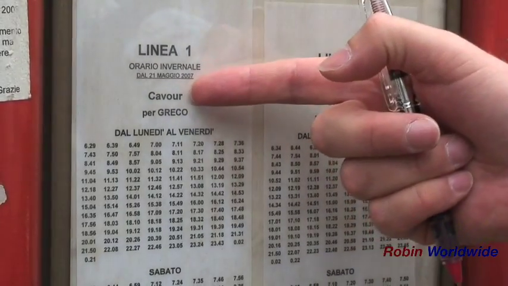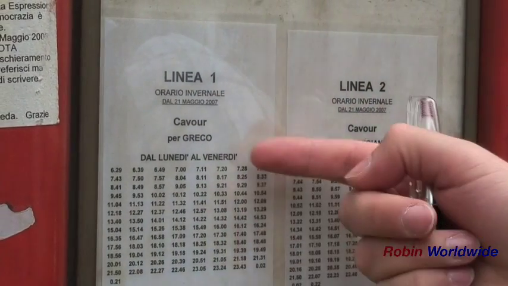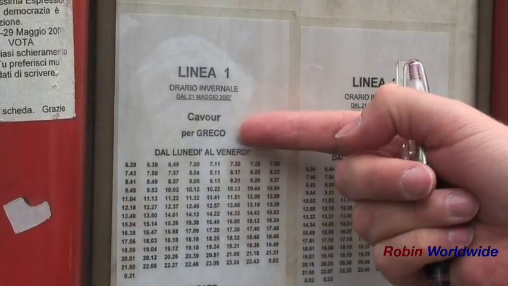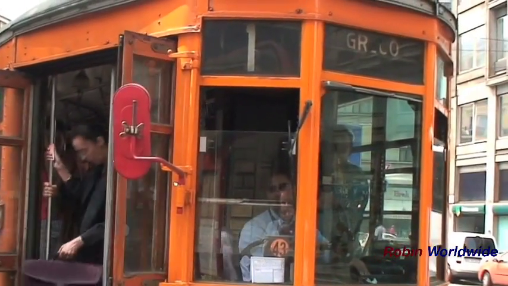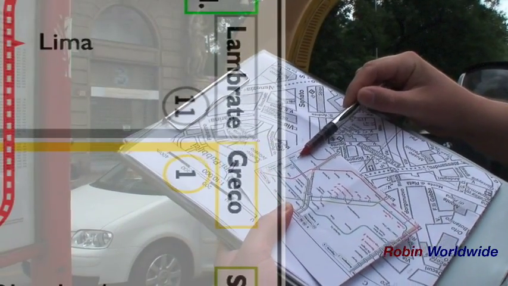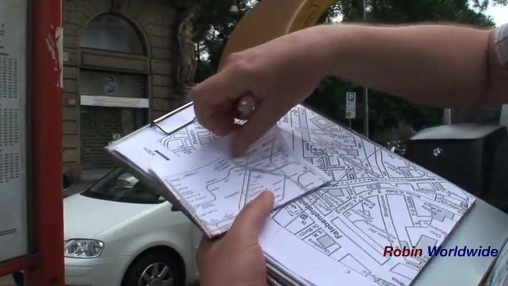This is the name of this particular stop here, and this side the trams go in the direction of Greco. And this is the name that you'll see on the front of the tram. We have the name here, Greco, line 1, and we are in fact down here at Cavour.